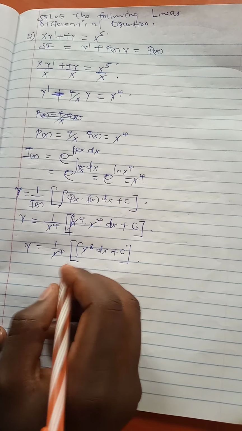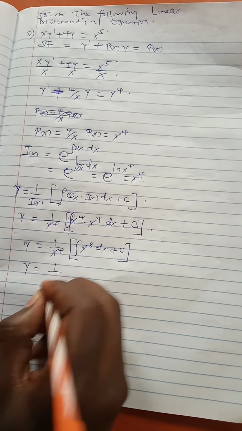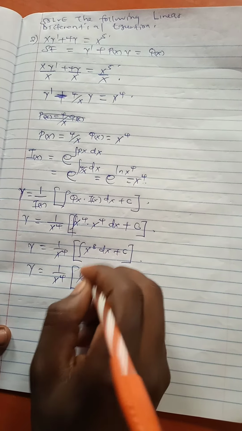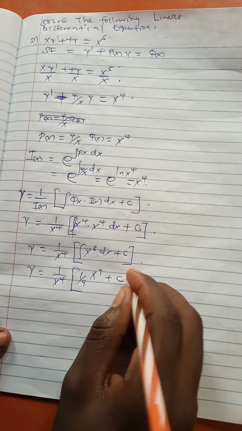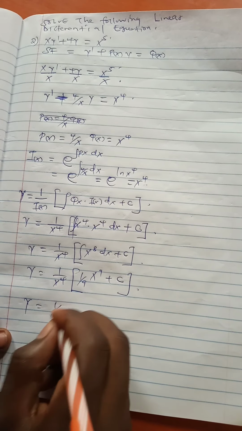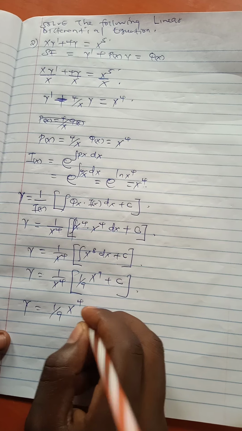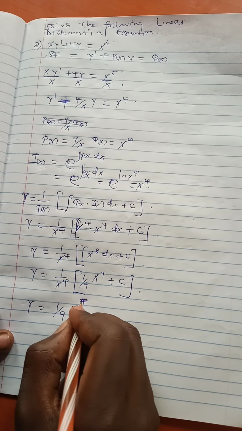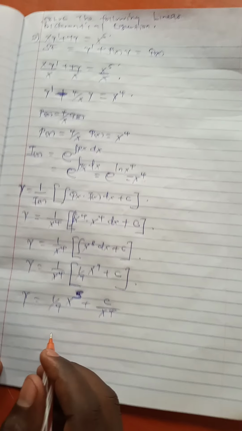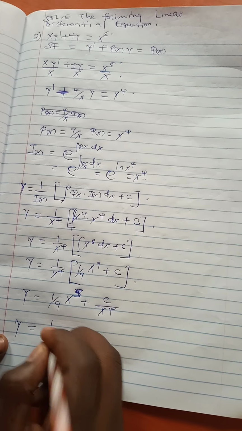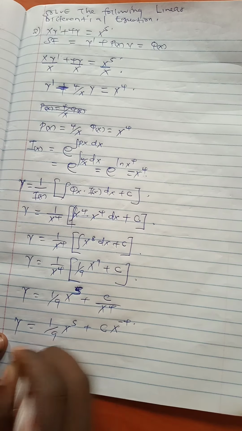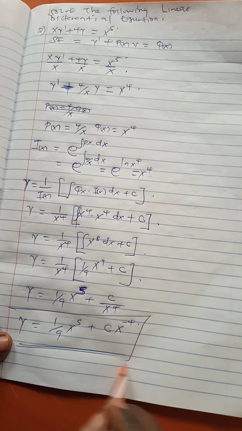Then y is the same as 1 over x to the 4 times the integral of x to the 8, which is 1 over 9 x to the 9, plus some constant c. When I open this bracket, it's the same as 1 over 9 x to the 5 plus c over x to the 4. So we can write this in standard form and say that y equals 1 over 9 x to the 5 plus c x to the power negative 4. And this is the way it should be done.